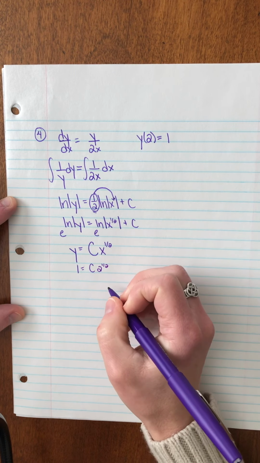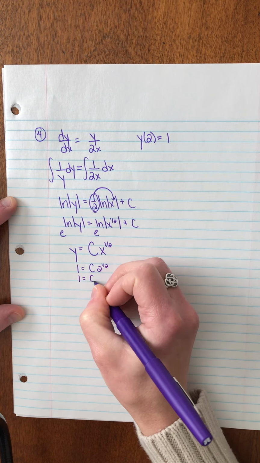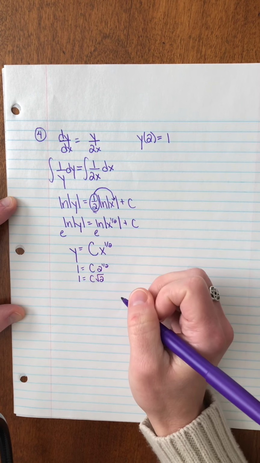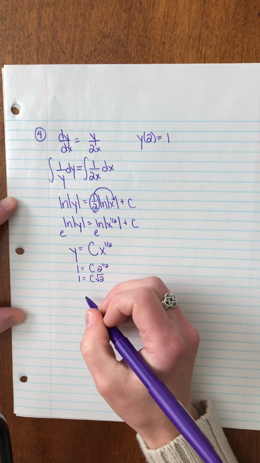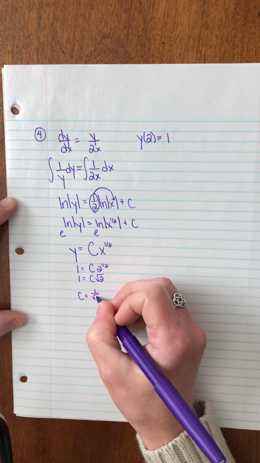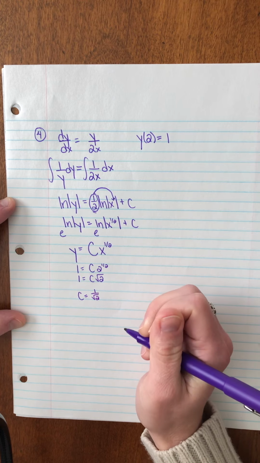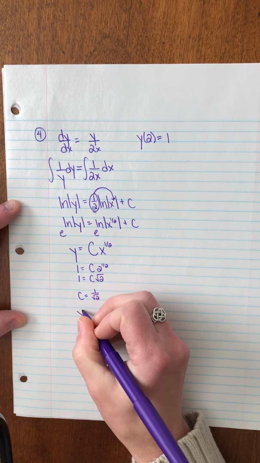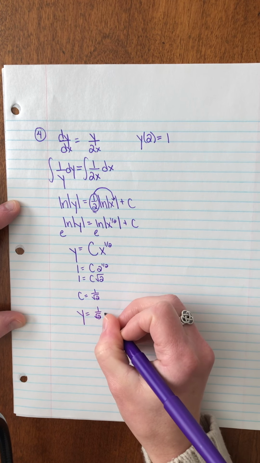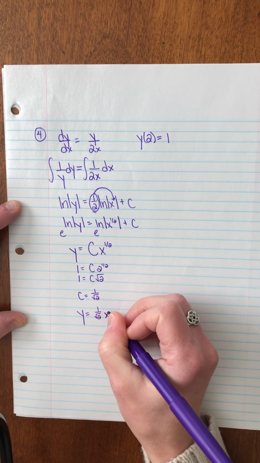So that's going to be 1 equals C times the square root of 2, because anything raised to the 1/2 is the square root. I'm going to divide both sides by the square root of 2, so C is equal to 1 over radical 2. So my final answer is going to be y equals 1 over radical 2 times x to the 1/2.